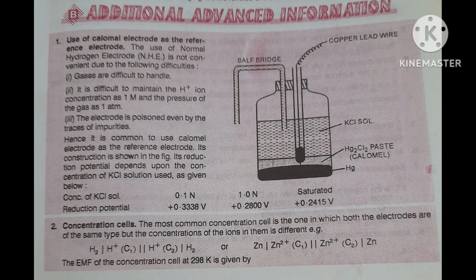Then here the ZnSO4 concentration will be different. Near the anode, suppose its concentration was C1, and near the cathode, its concentration is C2. Then they are differing only in concentration, and due to that it will produce volt. It will create volt due to the difference in concentration. That's why its name has been given concentration cell.